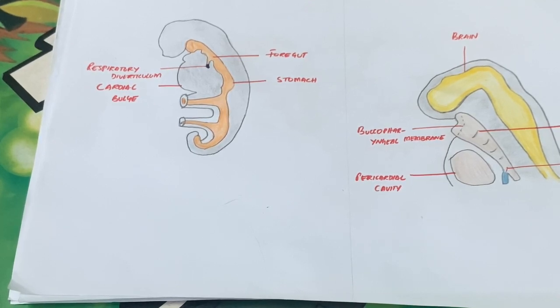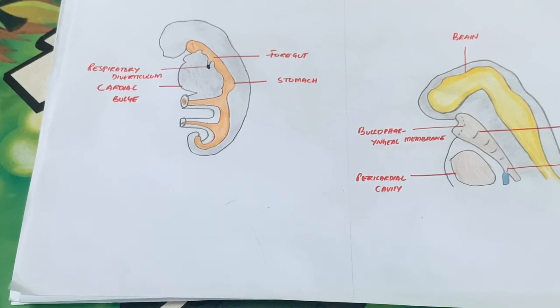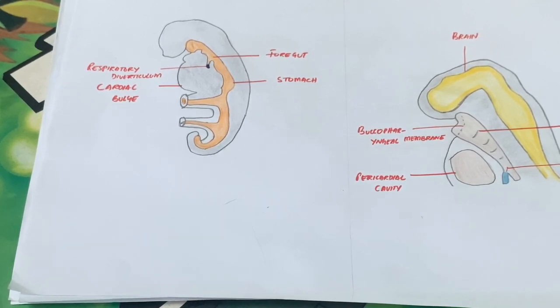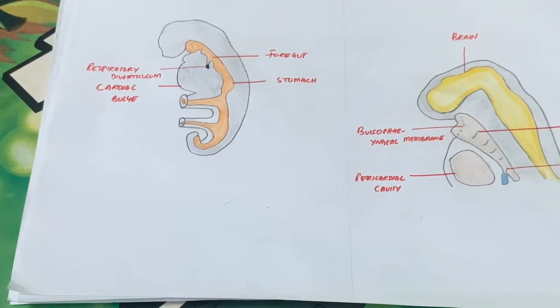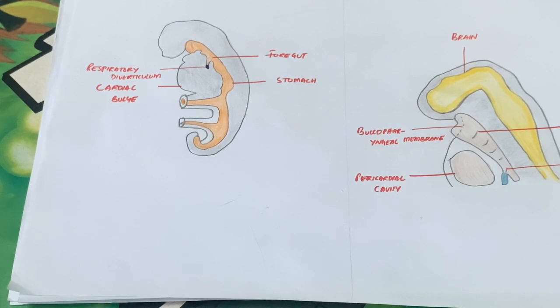Is it clear? Yes. For example, if you take the larynx, it has epithelium, cartilages, muscles and it is also supplied with a nerve. The epithelium of the larynx develops from the endoderm, whereas the cartilages and muscles develop from the splanchnic mesoderm.